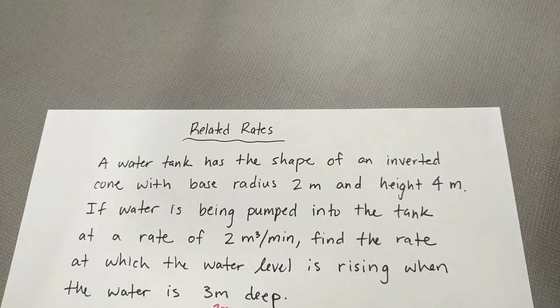So let's take a look at a problem here that I've already started setting up for us. A water tank has the shape of an inverted cone with a base radius of 2 meters and a height of 4 meters. If the water is being pumped into the tank at a rate of 2 meters cubed per minute, find the rate at which the water level is rising when the water is 3 meters deep.